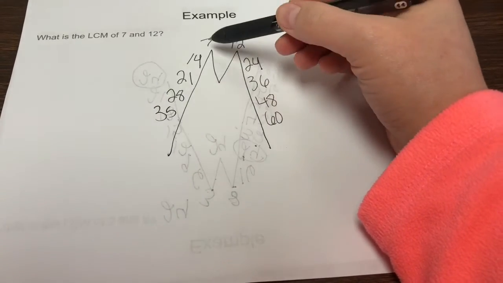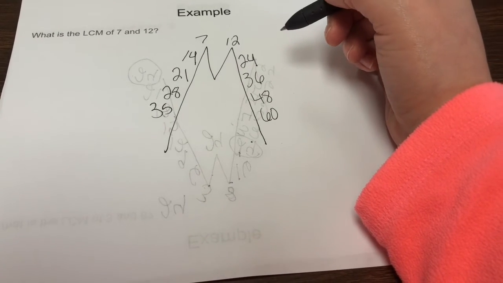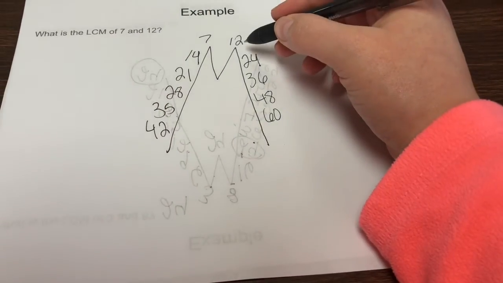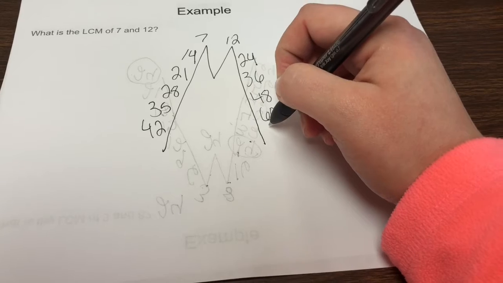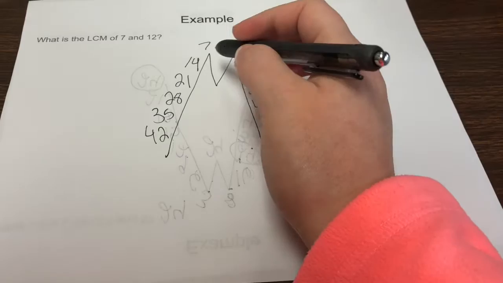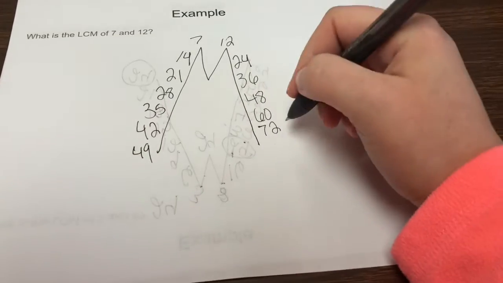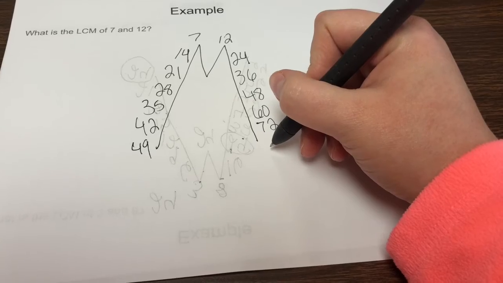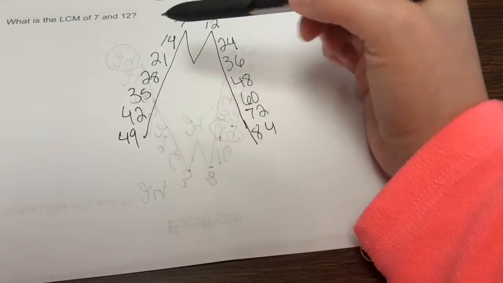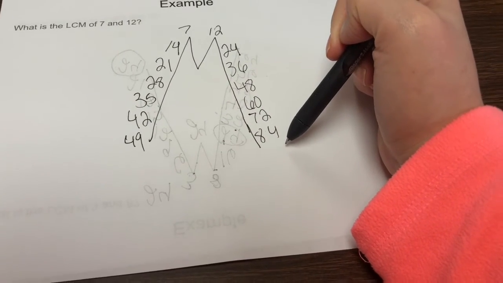And looking, do I have anything in common yet? No. 7 times 6, 42. 12 times 6, 72. 7 times 7, 49. 12 times 7 is 84. Let's check to see if I have anything in common yet, and I don't.